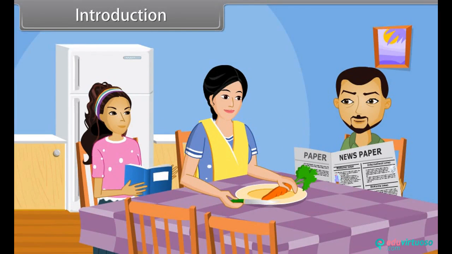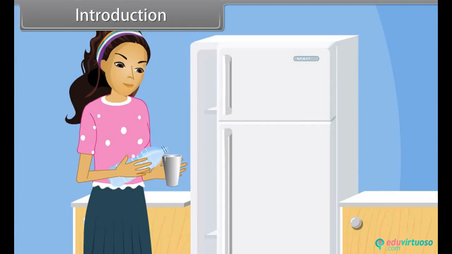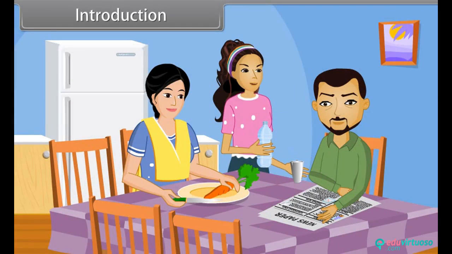Today's a holiday and we shall go to the market for shopping in the evening. Tani, please bring me a glass of cold water. Sure, Father. Father, your glass of water. Thanks, Tani. Father, I want to ask you something.